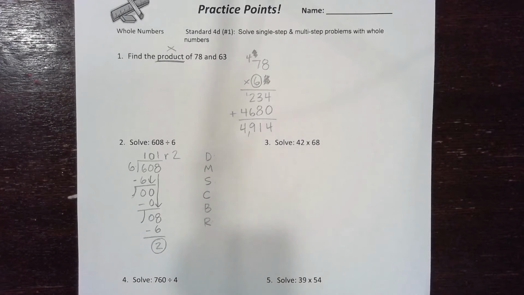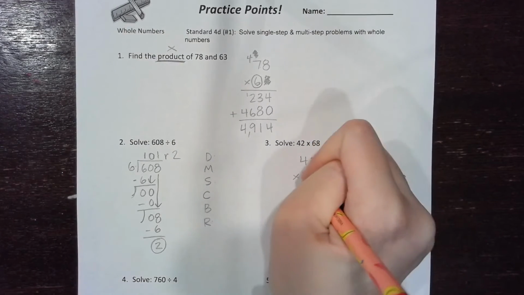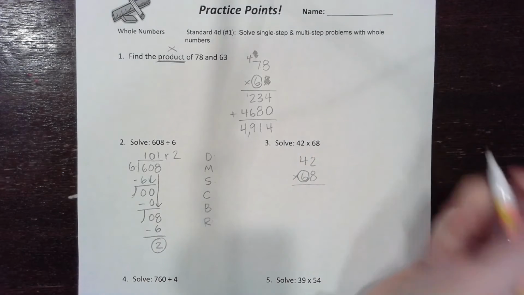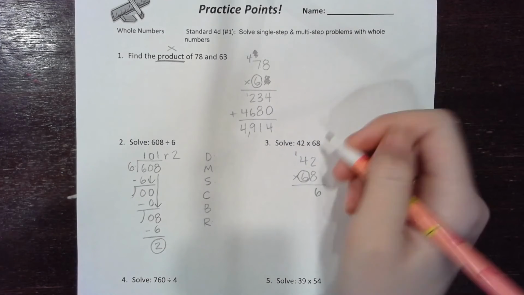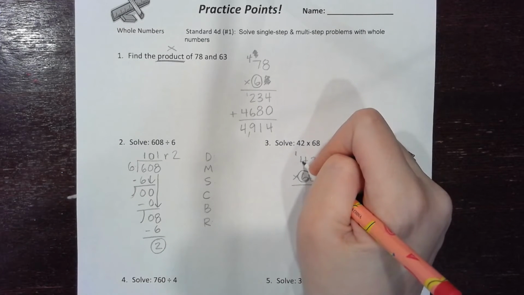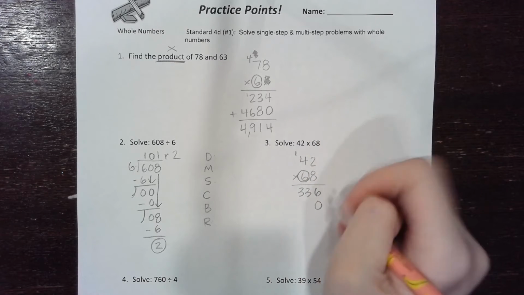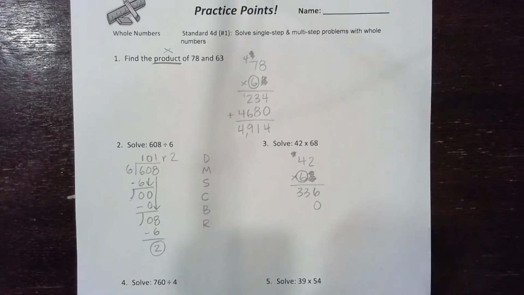For question number 3, we're doing 2-digit by 2-digit multiplication again. Okay, so remember, I'm going to circle that tens digit to use later. 8 times 2 is 16. Put down the 6, carry the 1. 8 times 4 is 32, plus 1 is 33. Do my housekeeping. Put a 0 here, cross out my ones place, cross out anything up above.